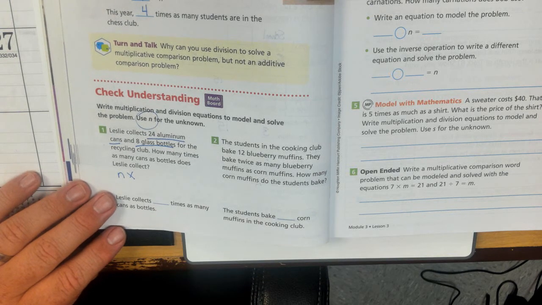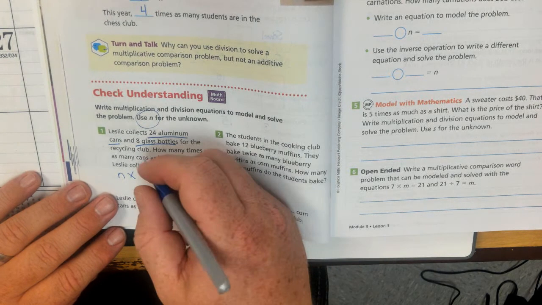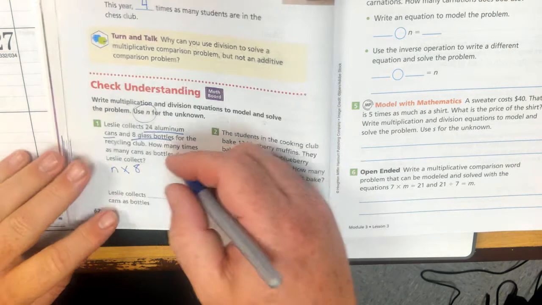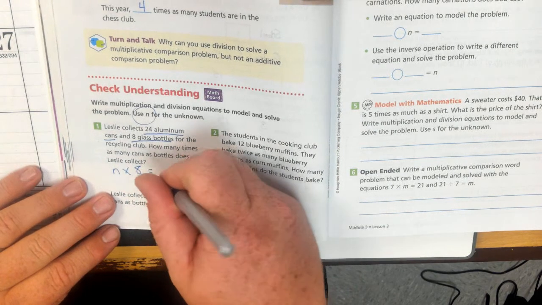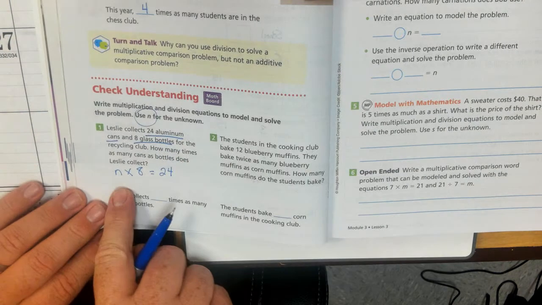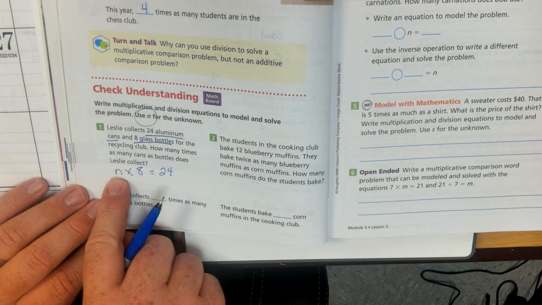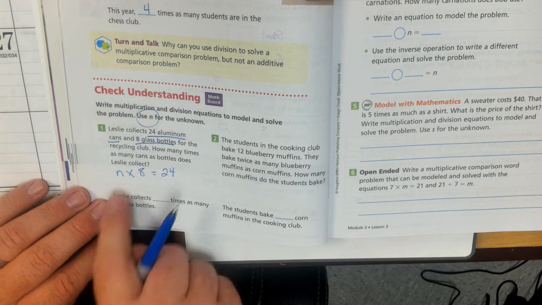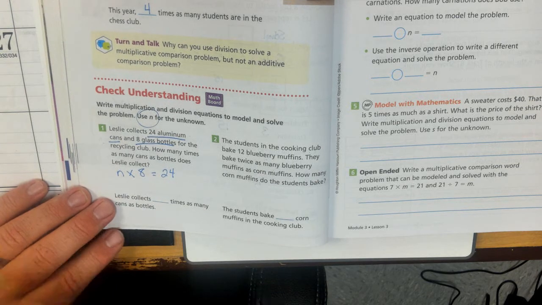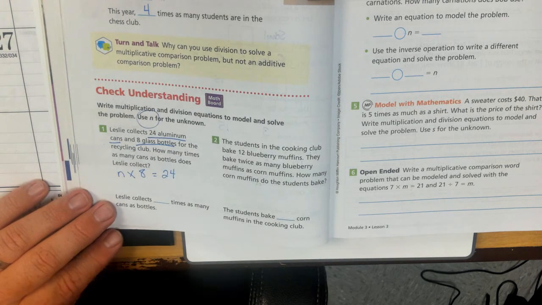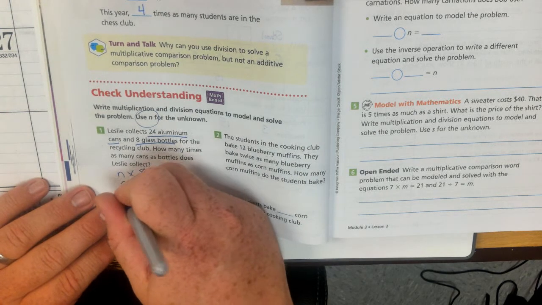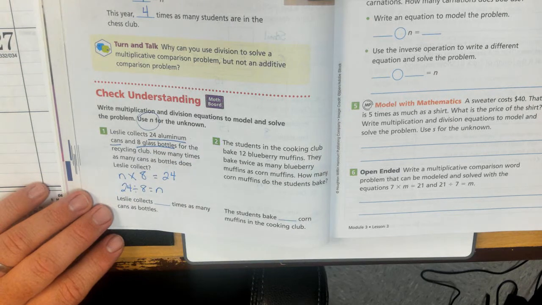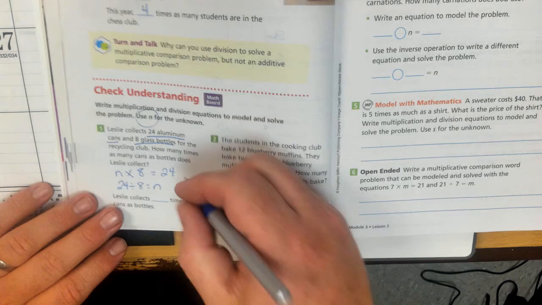Well, if I take my number of glass bottles and I know that there are 24 cans, in order for me to figure out how many times as many, I want to set up my equation so it looks like that: n times 8 equals 24. Then I will use the inverse, or the opposite. I'm going to basically turn this equation around. Take 24, divide it by 8, and that will tell me how to get my answer for n.